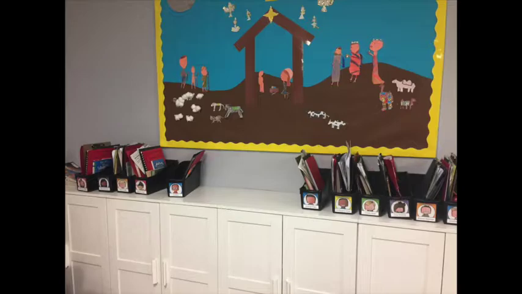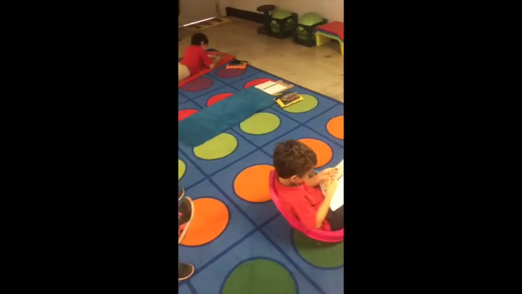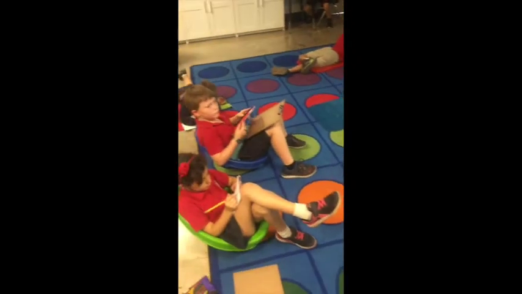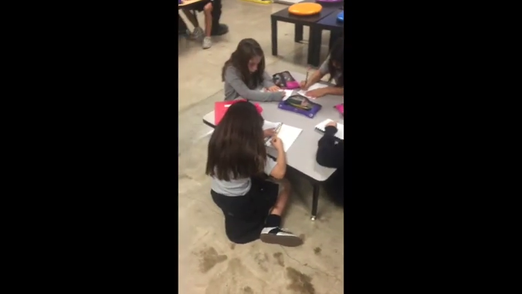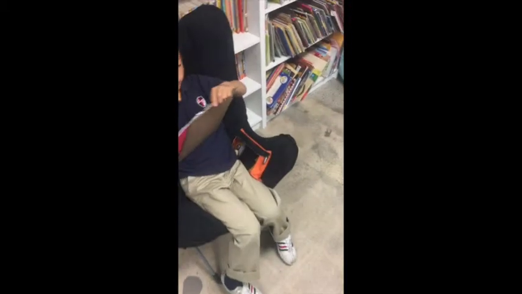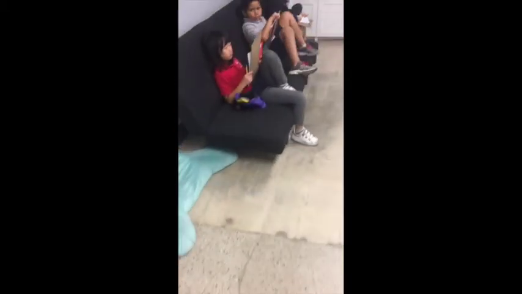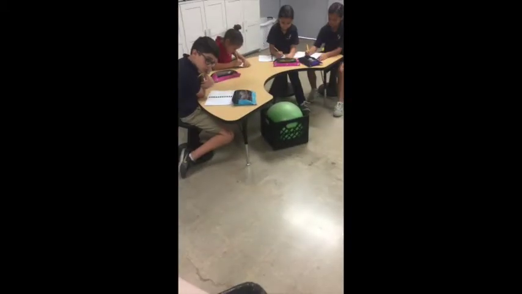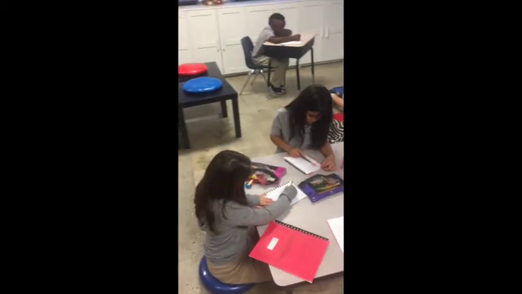Each spot has different rules. For example, there are no more than 4 students allowed at the kidney table, kneeling table, or sitting table. Students must have enough space, an elbow's length, between them and the person next to them. There is no excessive bouncing allowed on the yoga balls. Feet must remain on the floor while using any flexible seating.